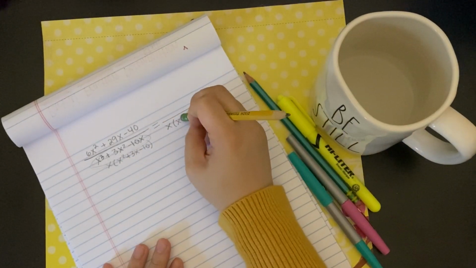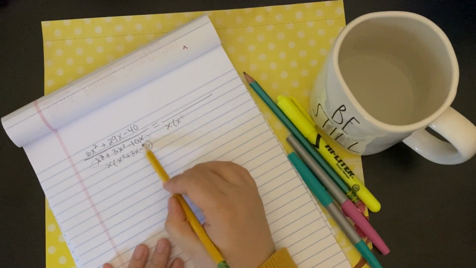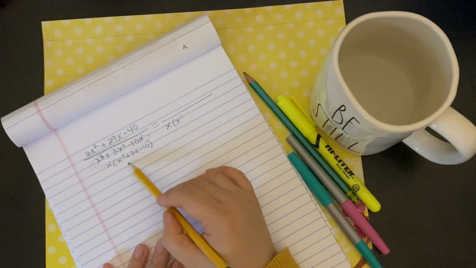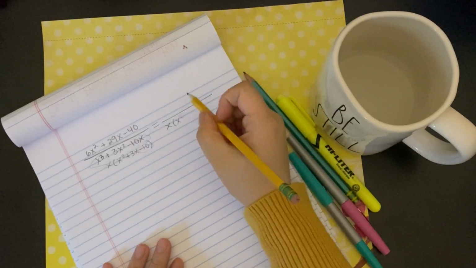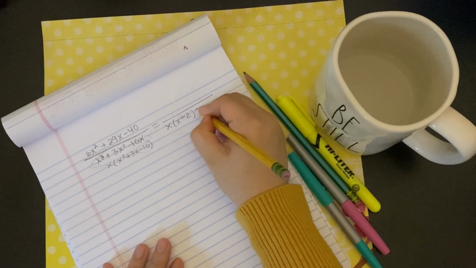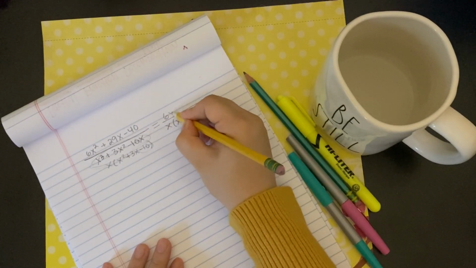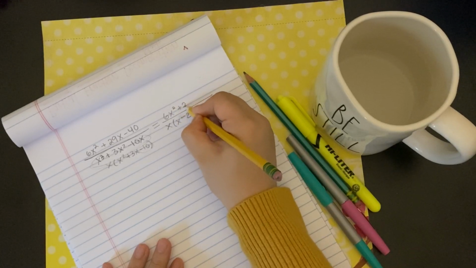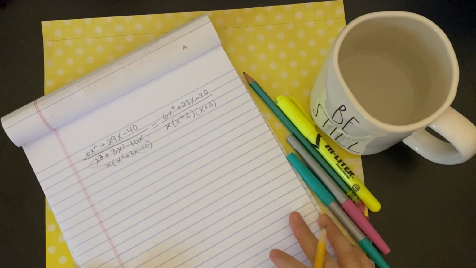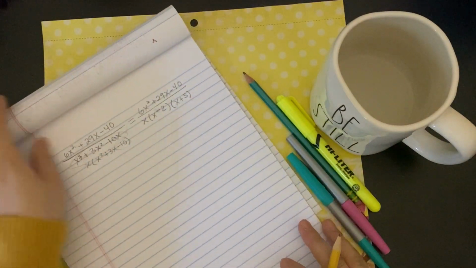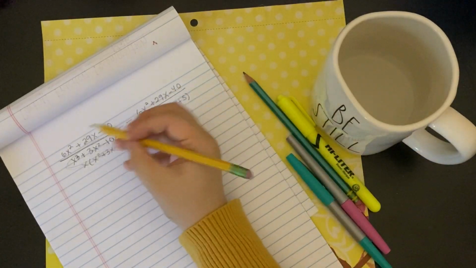what two numbers multiply to give me negative 10, but add to give me 3? That would be x minus 2 times x plus 5, like so. And then just leave the top as is. Nice. So I'm moving a little bit quicker through this one just because it's tedious again, but we also did an example before this.